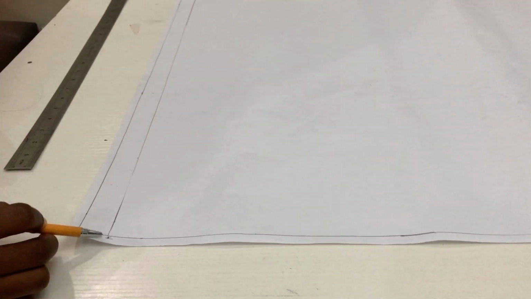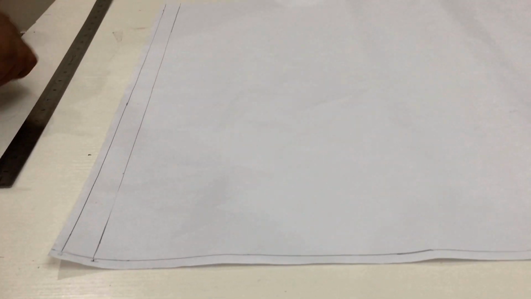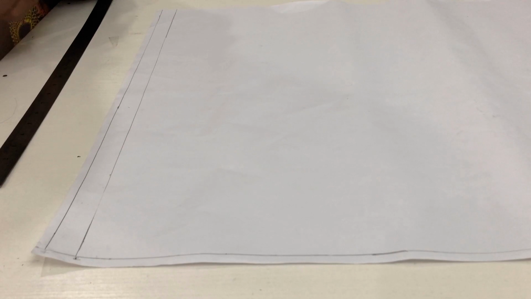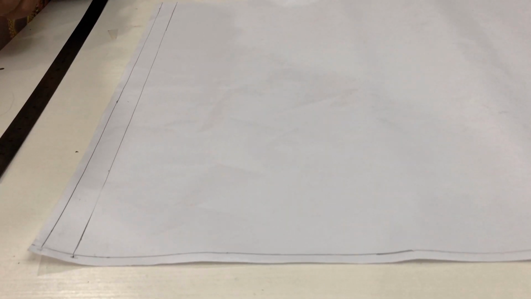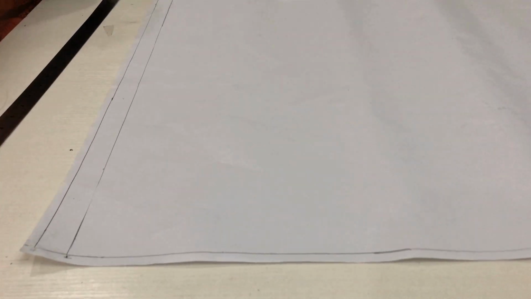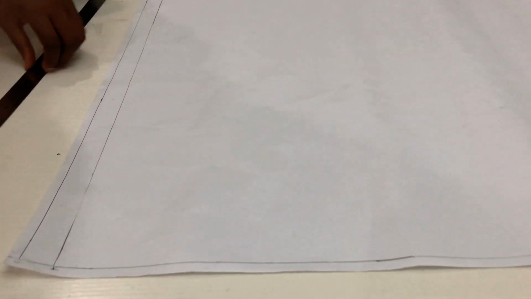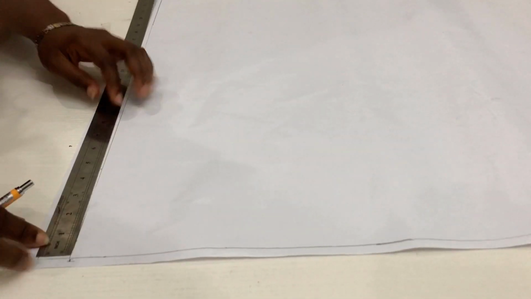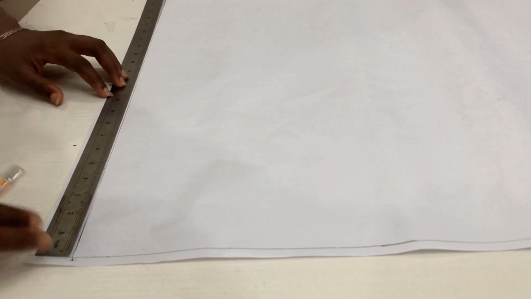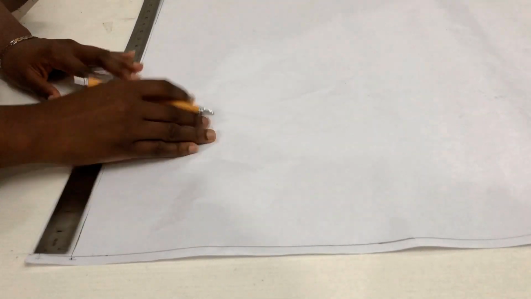From point A to get your point B, what we're going to do now is your waist divided by 4 plus 1. The reason why we added plus 1 to it is because we're going to be needing that 1 inch for our dart. So your waist divided by 4 plus 1, 9 plus 1 is 10. Remember, it's in inches. This place is going to be your point B.